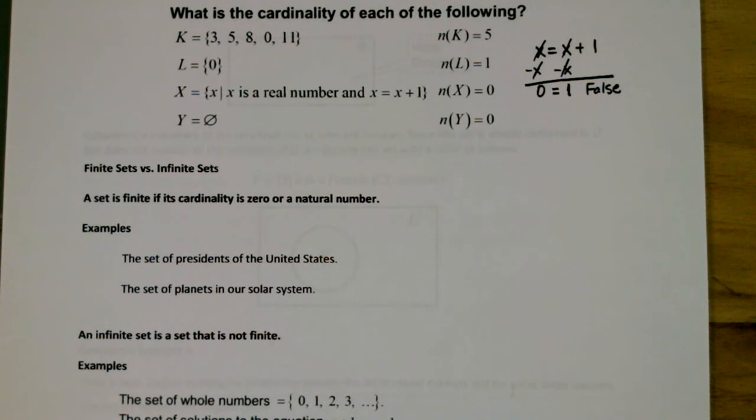Right now, as of the date of this video, there are 46 presidents that we've had. So that's a finite set. Also, the set of planets in our solar system, there are 9 planets in the solar system. So that's a finite set.